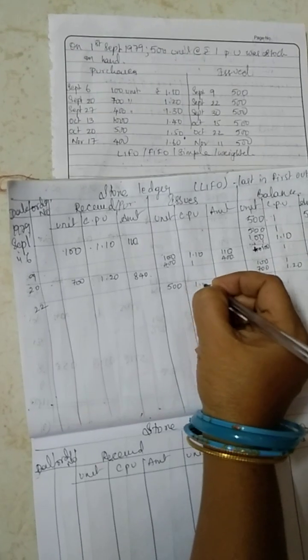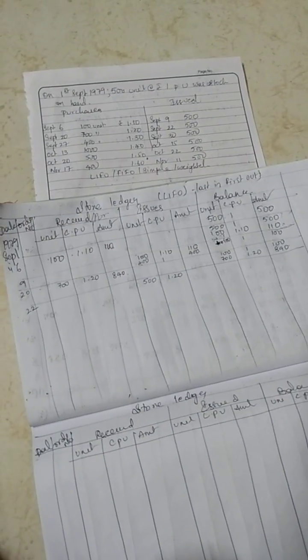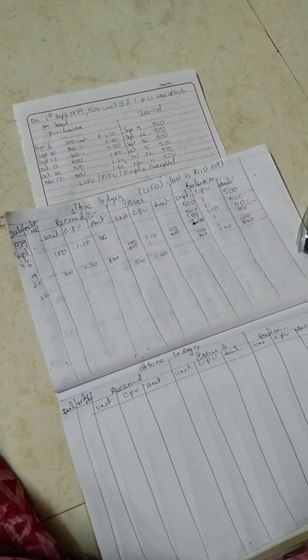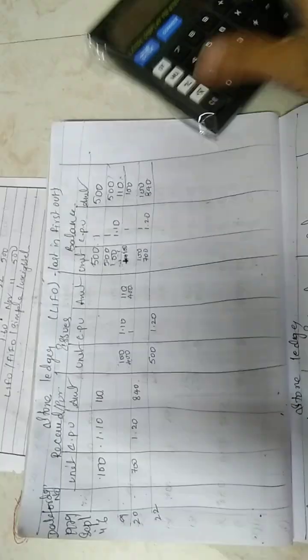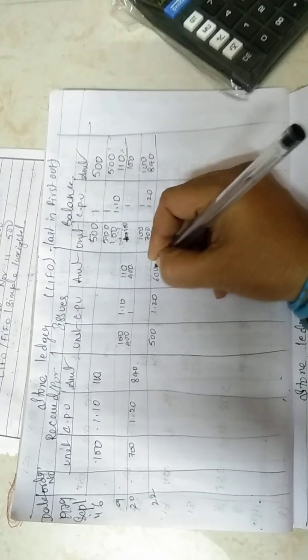500 at the rate of 1 rupee 20 paisa I'm taking it. Okay, understand? So 500 can be taken easily, so 500 at the rate of 1 rupee 20 paisa I'm taking. It is going to be 600 value of the stock.